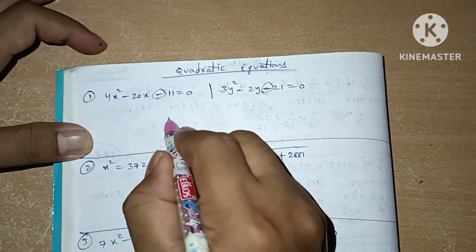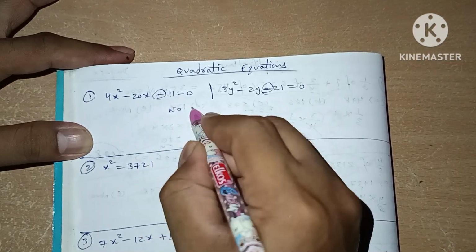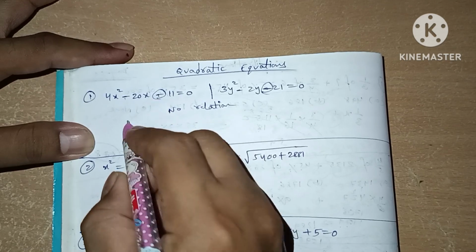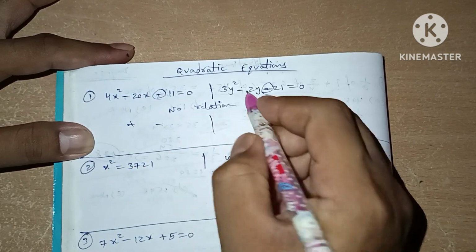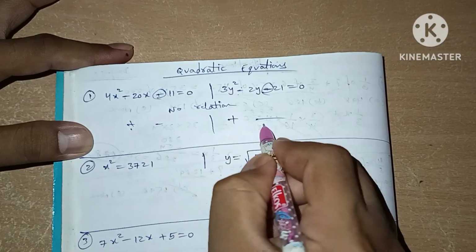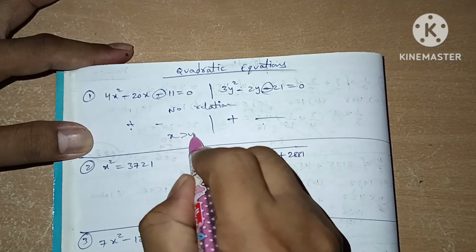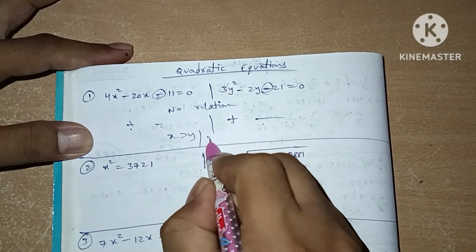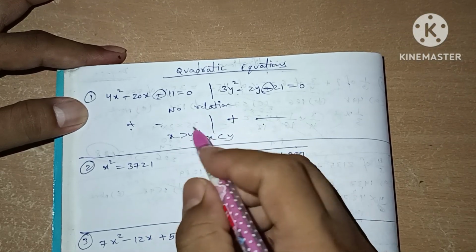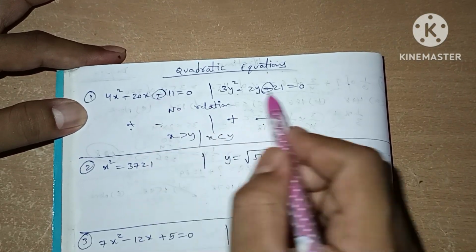So the answer will be, there is no relation can be established in between these two, because minus and minus means the roots are in positive and negative. But comparing positive and negative, x greater than y. Negative and positive, x lesser than y. So it clashes. So there is no relation between these two when we see the minus at the end.